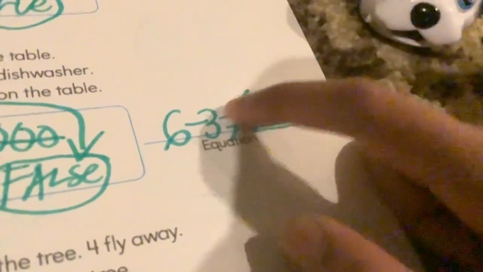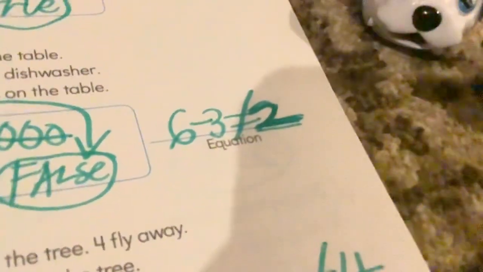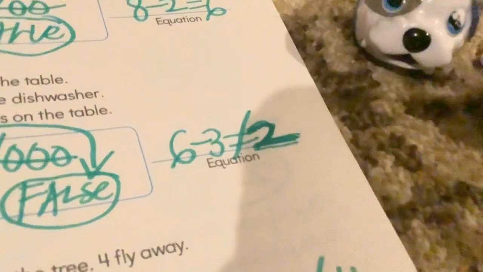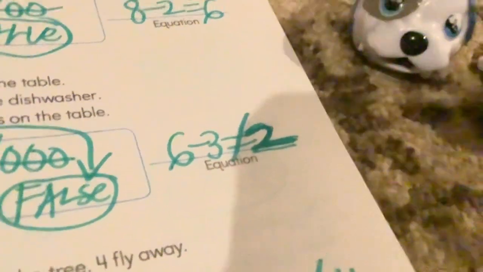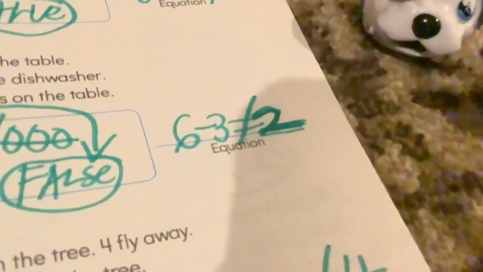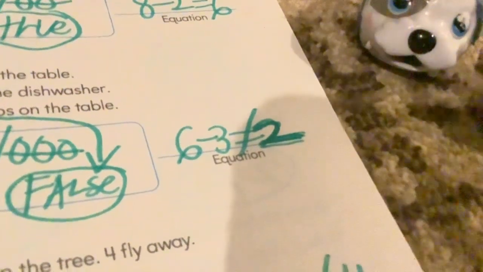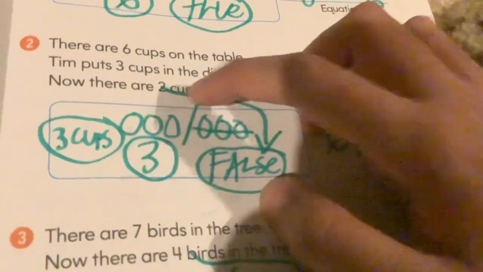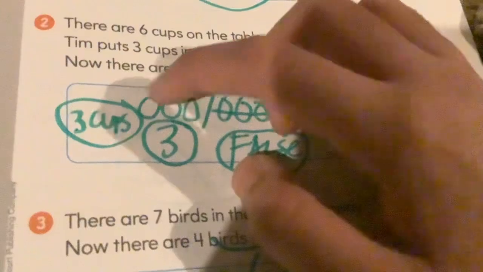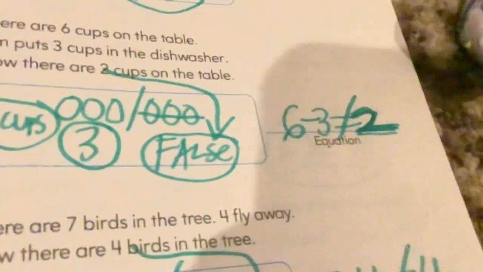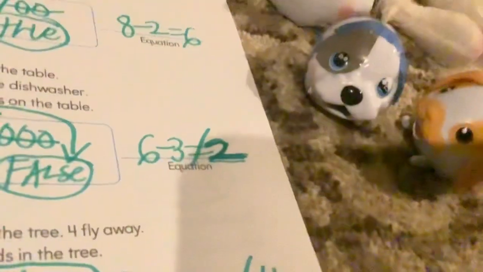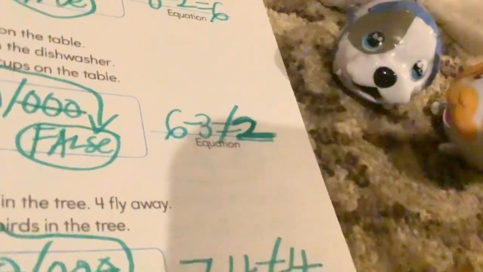This is the not equal to sign. It illustrates that 2 numbers are not equal to each other, or different, have different values. So 6 minus 3 is 3, not 2. Be careful. 6 circles, split in half. 3 circles there, 1, 2, 3. 3 circles there. Not 2, because there are 3 here. So 3 is not equal to 2, because 6 minus 3 is not equal to 2. So this equation is false.